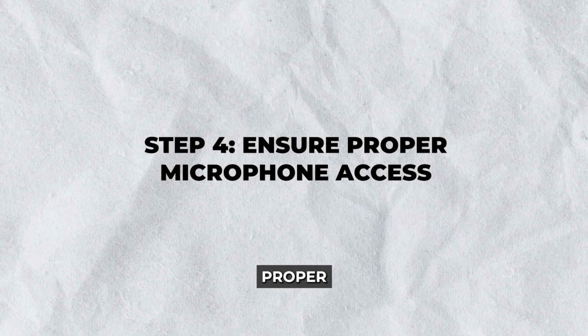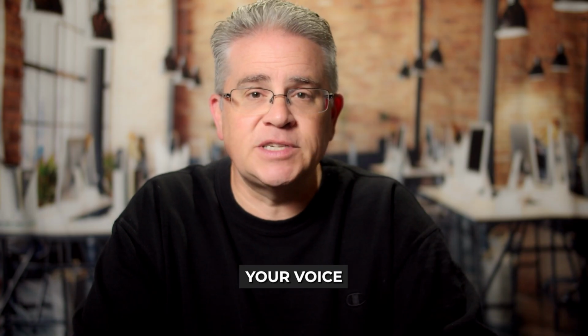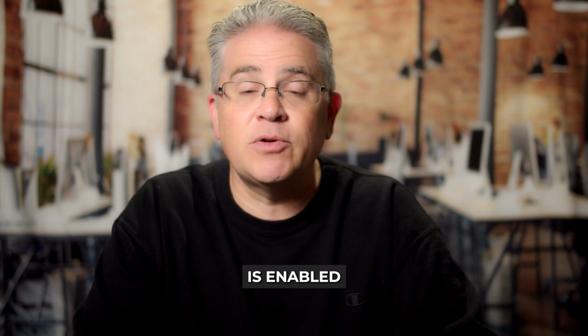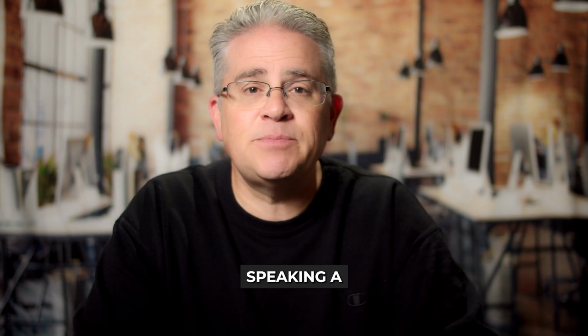Step 4. Ensure proper microphone access. If Google Assistant isn't recognizing your voice commands, there may be an issue with the microphone settings. Check the TV settings to ensure microphone access is enabled for Google Assistant. Make sure there are no physical obstructions or covers on the TV's microphone. Perform a quick test by speaking a basic command to see if the assistant responds.